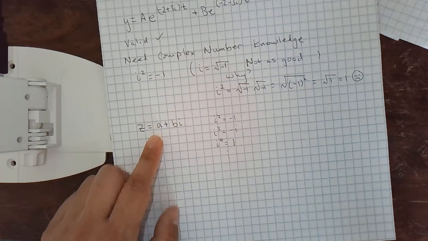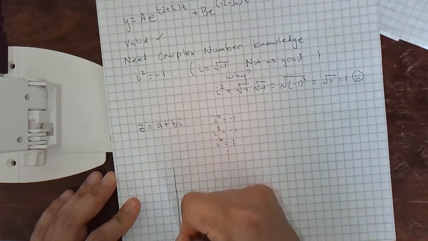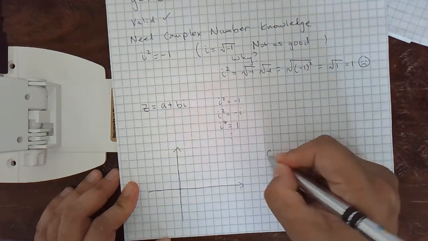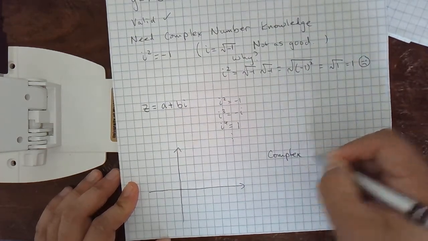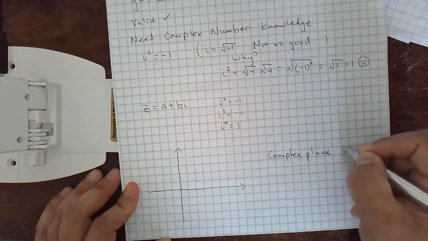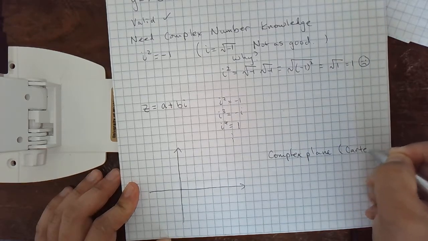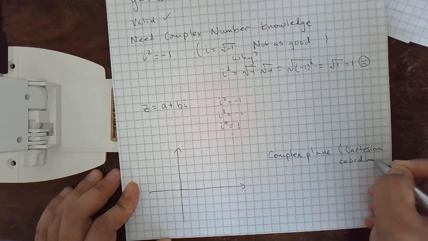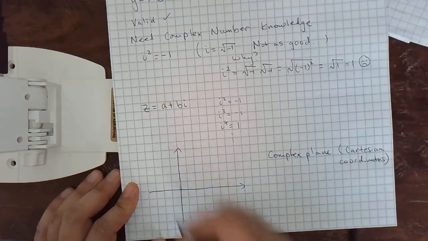Well, in math, if you have two real numbers, then we think of graphing it on a Cartesian plane. We actually call this now the complex plane, but with Cartesian coordinates. Okay, so we can graph this.